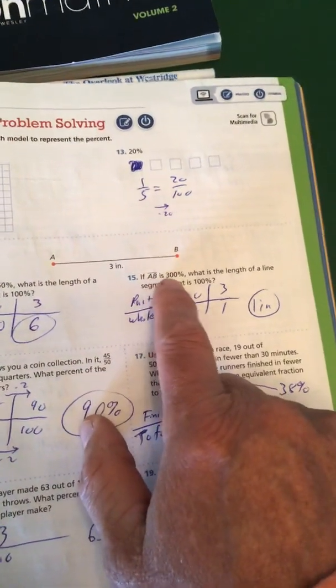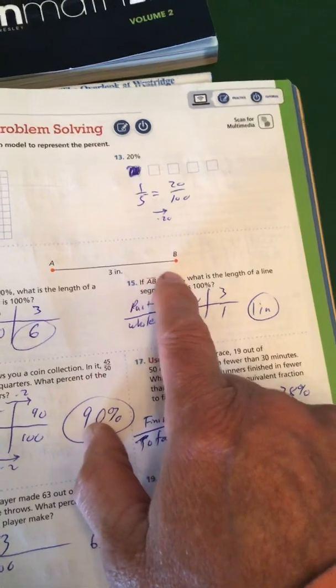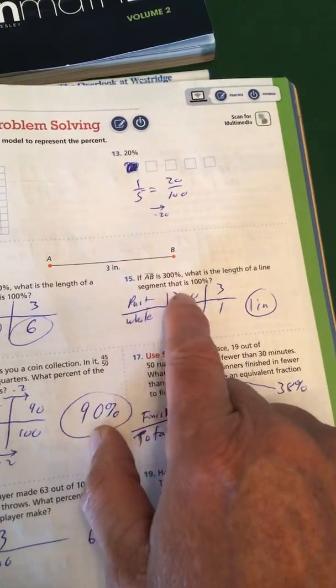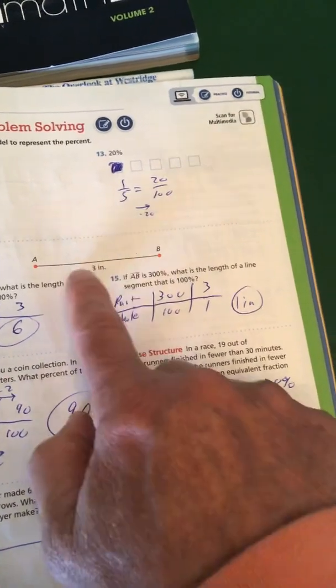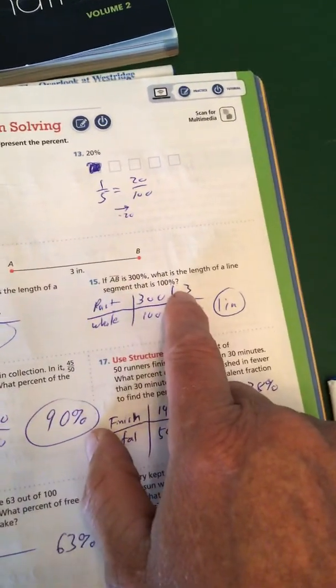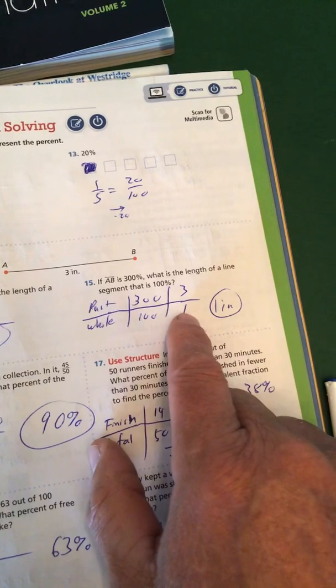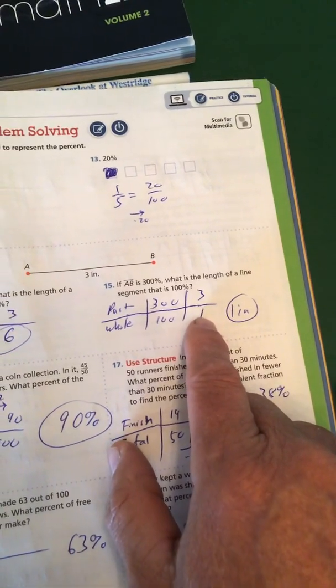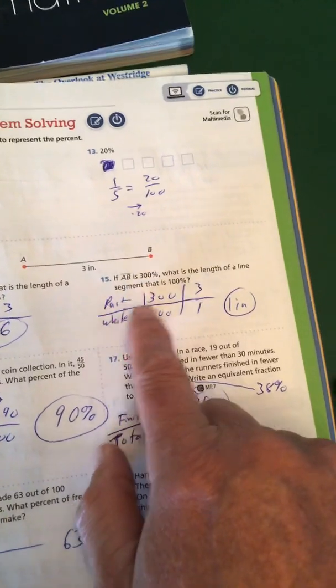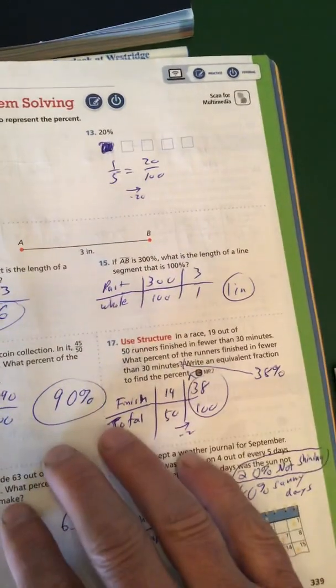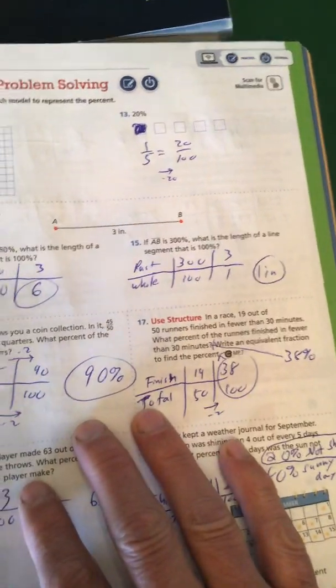Now if AB is 300%, well here, part over total, you put 300 over 100, and here the 3 is the part, well then the total must have just been 1 inch. Right? So again, if you just make your circle, or make your table, obey your table, or obey your circle. It's the easiest way to do that.